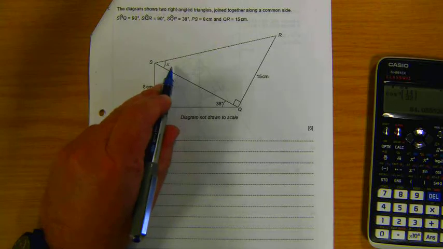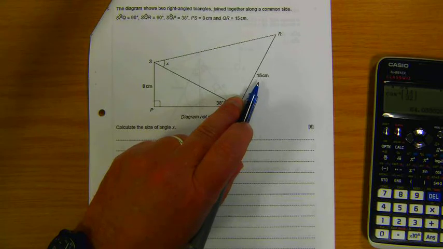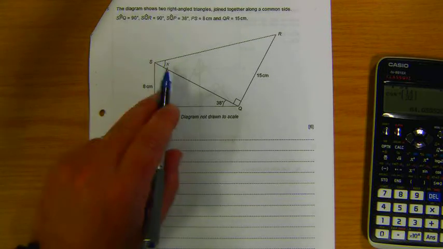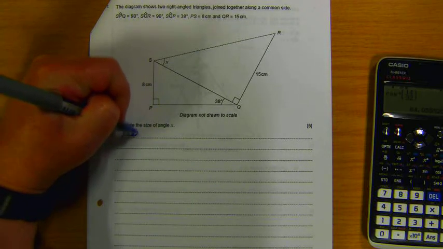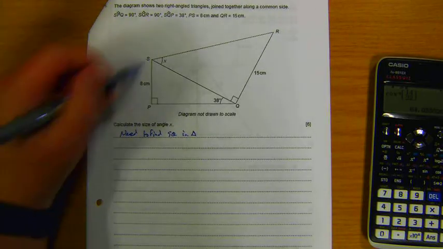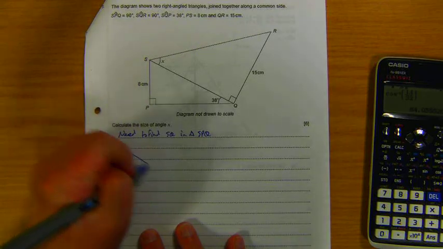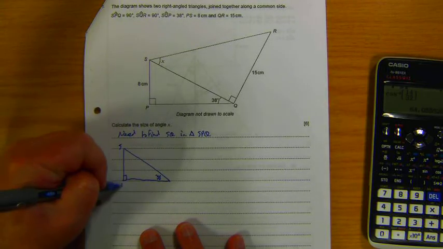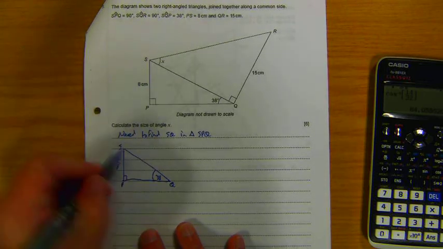So angle X is in this triangle, but at the moment I only know one side. So I don't have enough information inside that triangle to work out angle X. So I'm looking for the side that's common with this triangle, which is SQ. So I need to find SQ in triangle SPQ. So let's just lift out that triangle first of all. So I know that that is 38 degrees, SPQ. I know this is 8, and I want to find SQ.